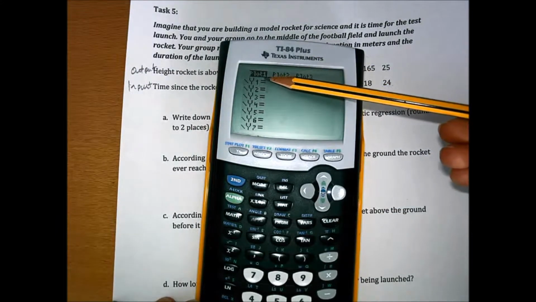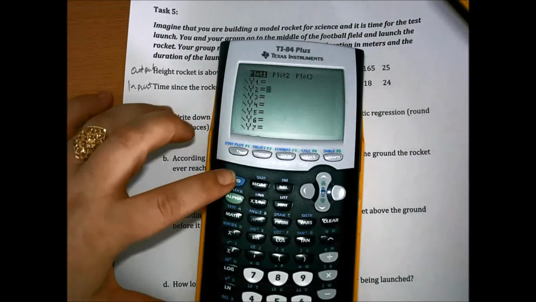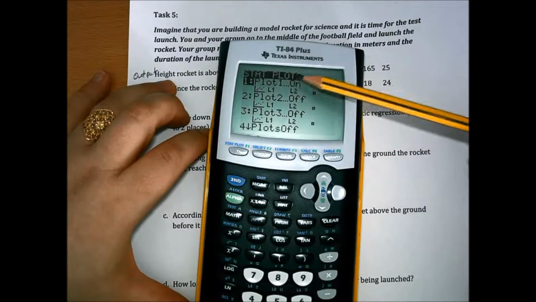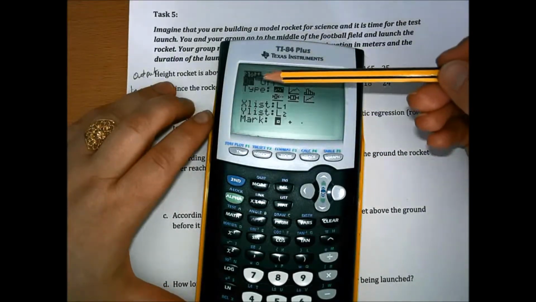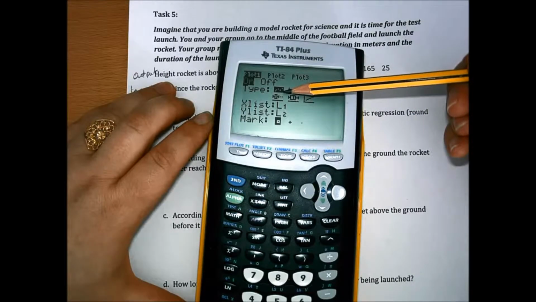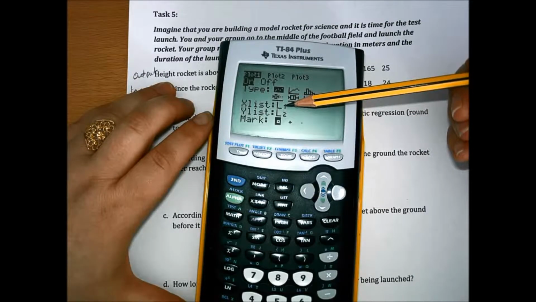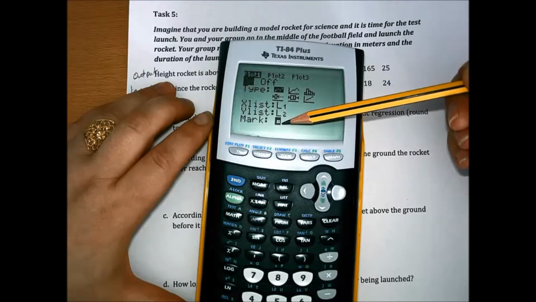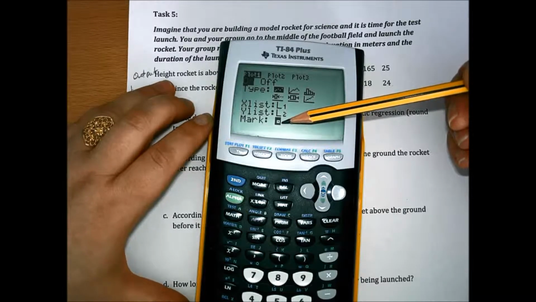You need to make sure that your plot 1 is on. If you go to second and y equals, you get to stat plot, and you want to make sure that it's on. You want to make sure that it's the first type, that the x list is L1, the y list is L2, and then the mark is the little square box.